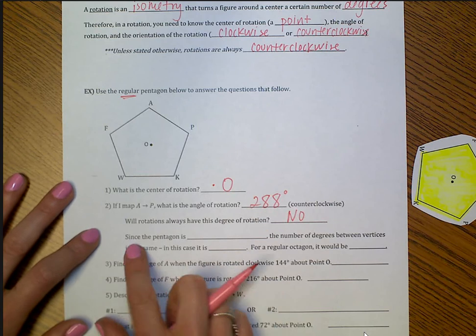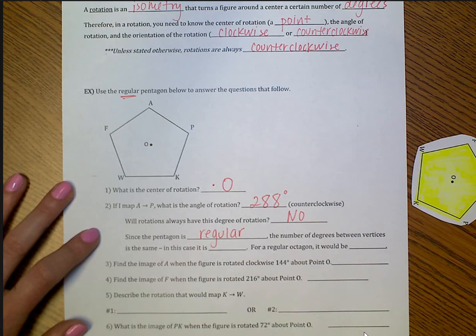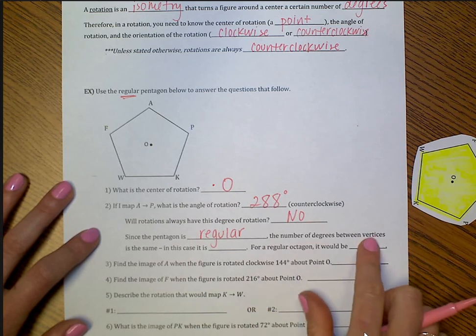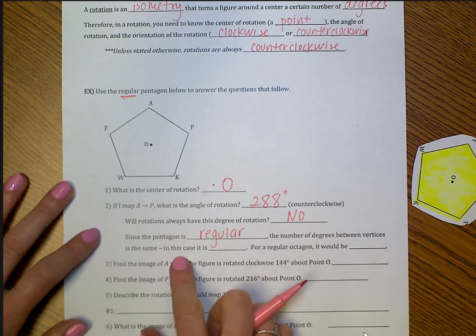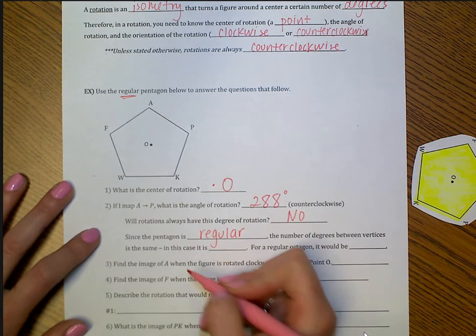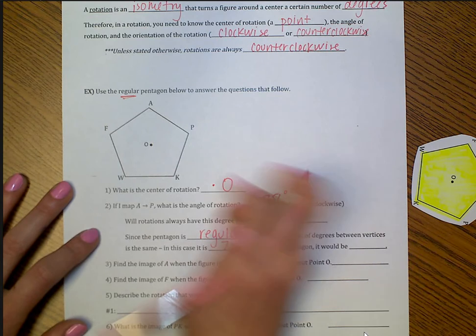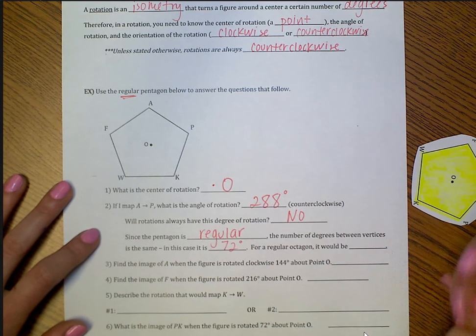Since this pentagon is regular, that means that the number of degrees between the vertices is the same. Okay, so all of these angles are the same, and we already figured that out. That was 72 degrees. So that just tells you how many degrees you're turning it each time.